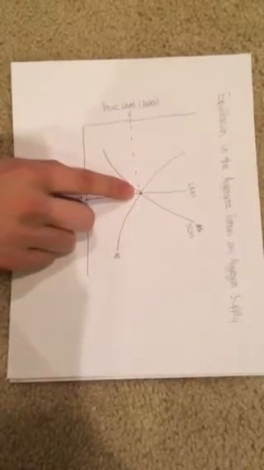Now the equilibrium occurs at the price level that equals the amount of real output demanded and supplied. The intersection establishes the economy's equilibrium price level and equilibrium real output.